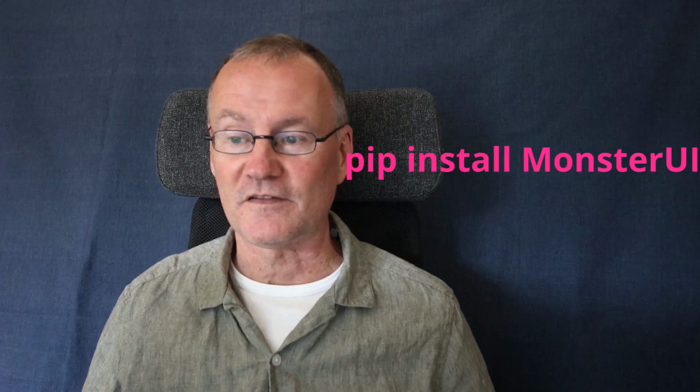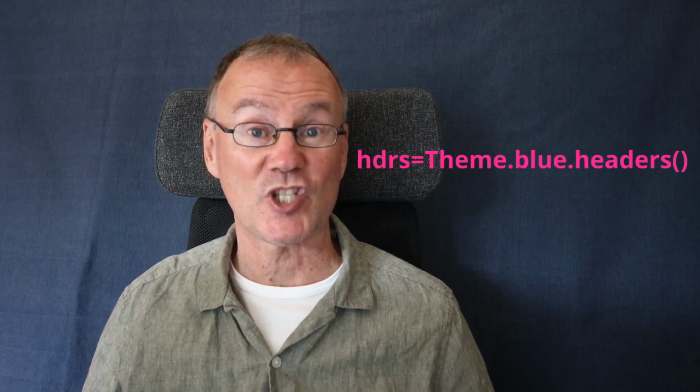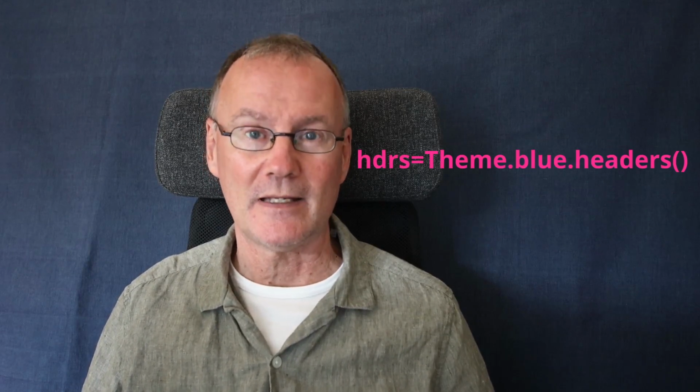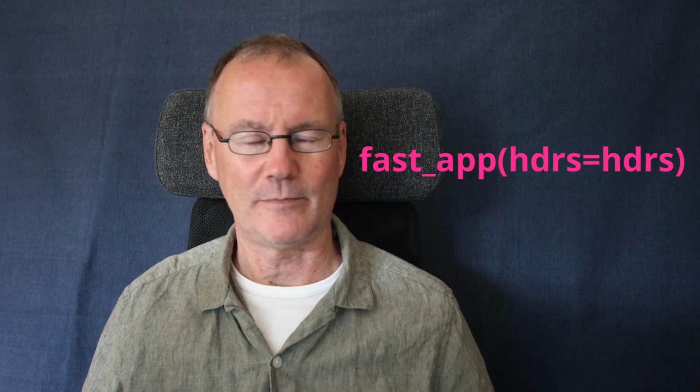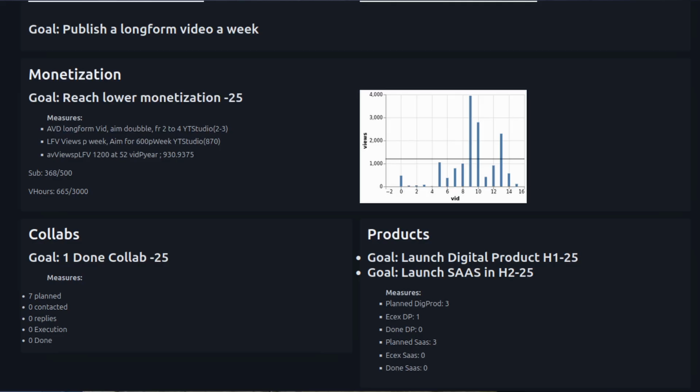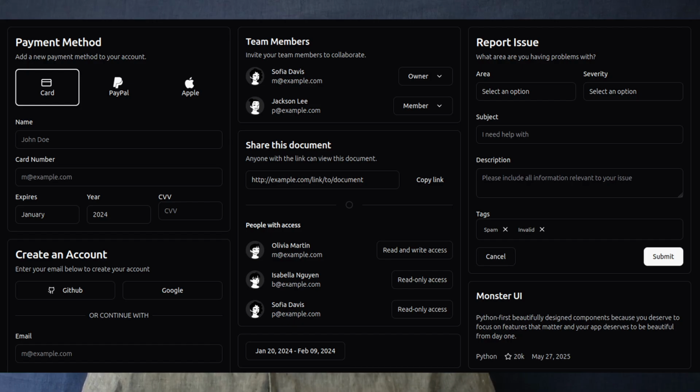To use it, we need to do 3 magical things. First, install the Python package MonsterUI. Second, choose which color theme we want to use in the headers. And 3, just include those headers when we create our application. Now, here we can see an example using the old Pico CSS. And here we can see an example with the new MonsterUI.